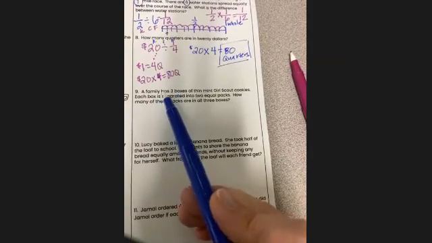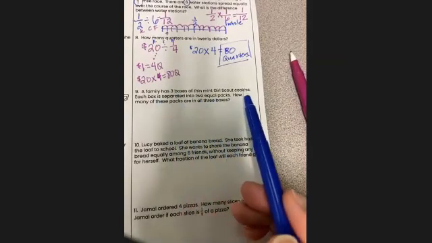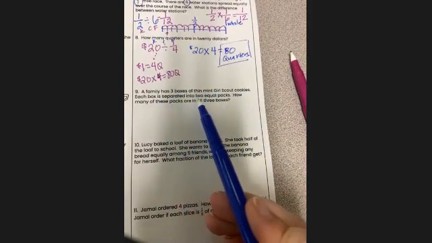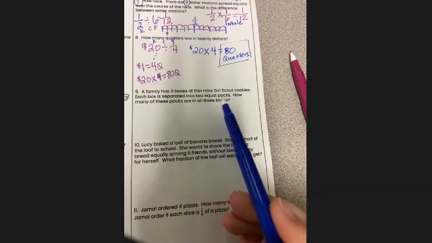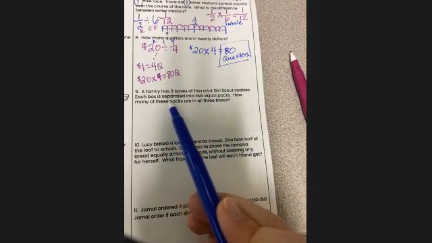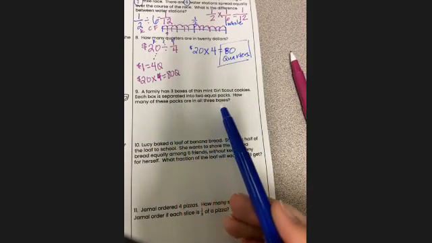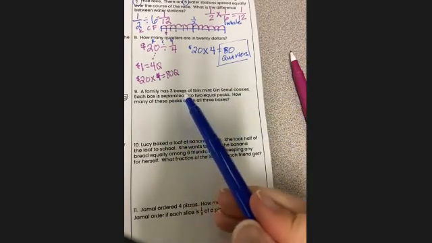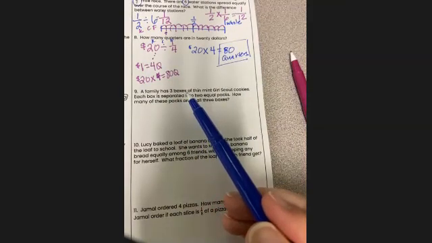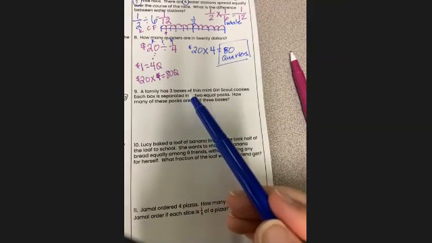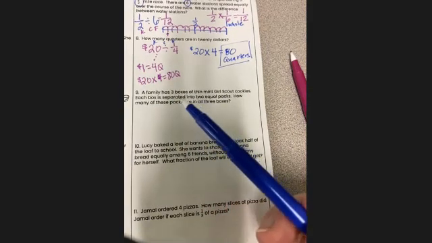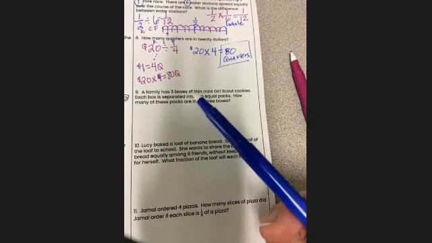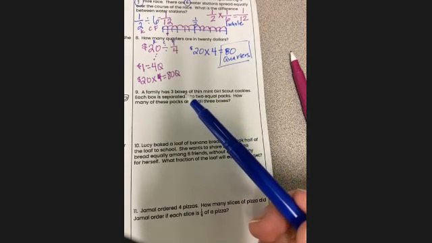All right. The next one, a family has 3 boxes of Thin Mint Girl Scout cookies. Each box is separated into 2 equal packs. How many of these packs are in 3 boxes? Okay. So let's think about this. Can I split up boxes of cookies? Thumbs up, thumbs down. Can I split up boxes of cookies?